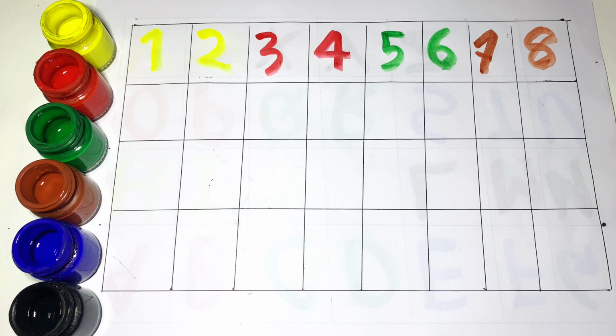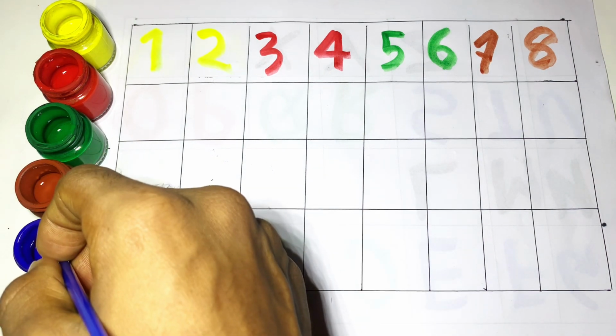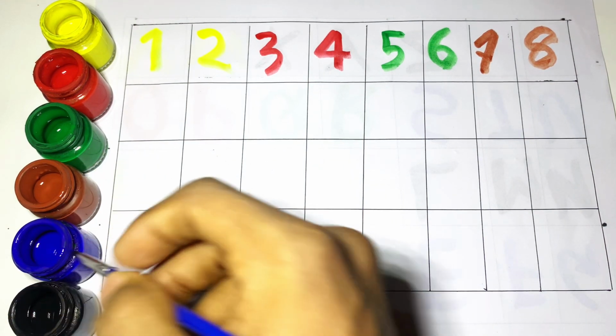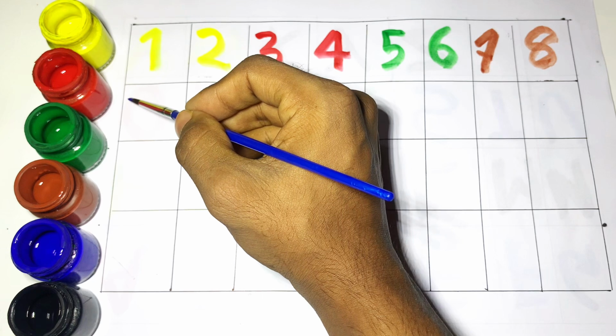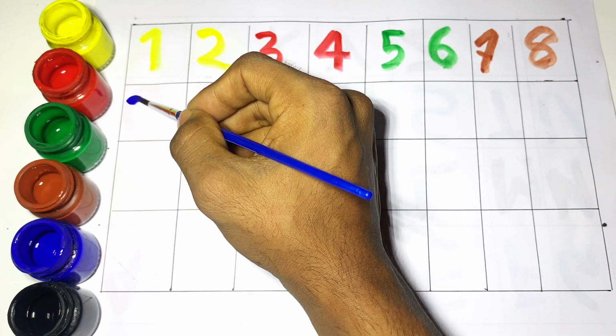E I G H T, 8. Kids, now you draw 9. The numbers of 9 and use blue color. N I N E, 9.